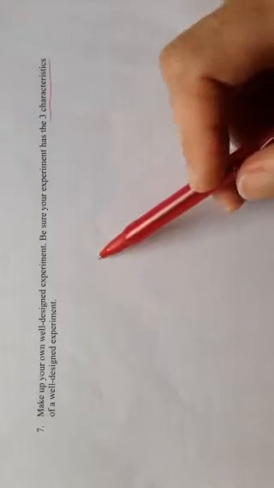All right, number 7, make up your own well-designed experiment. And here's where you can show you understand the 3 characteristics. And if you were the person designing the experiment, you would make sure it happened. So say I wanted to study diet. I have a friend who's becoming vegetarian, and I'm not sure if that's healthy or not. So I want to see if vegetarian diets are healthy. So I decide that I'm going to compare vegetarian diets to people who include meat in their diet, right?